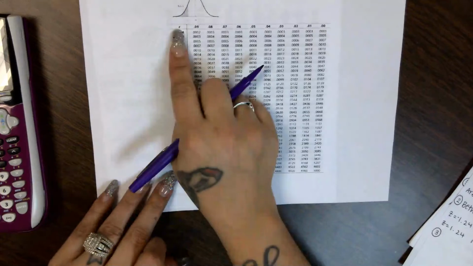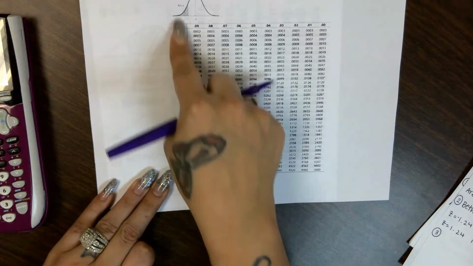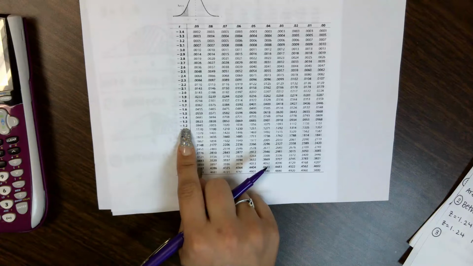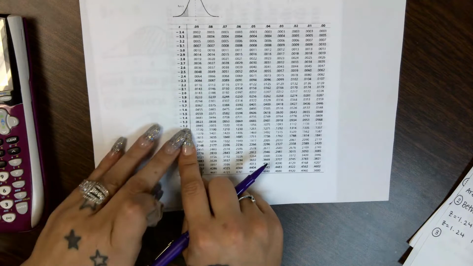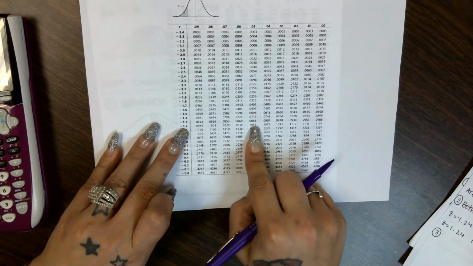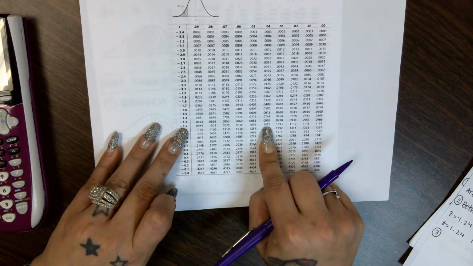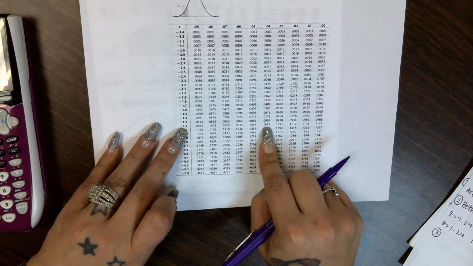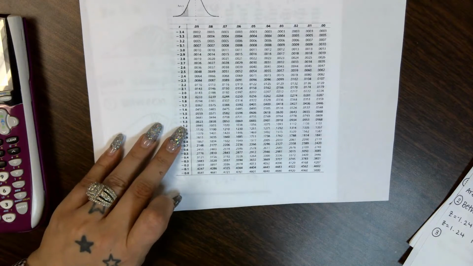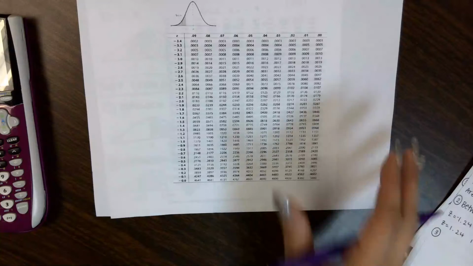So I'll go to the negative page. I go to negative 1.2, as close as I can get on the left-hand side. I need to find the 4 on the right-hand side. So this is 9, 8, 7, 6, 5, 4. You got 0.1075. Make sure you do the point, though. If you don't, you'll be having whole numbers and it'll keep telling you you're wrong.